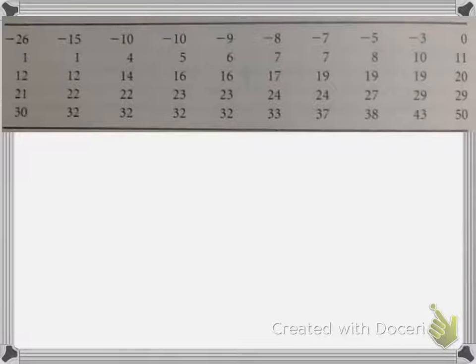Problem 4.38, stock returns. Here are the yearly returns on common stocks for the 50 years from 1950 to 1999, arranged from smallest to largest. The returns are rounded to the nearest whole percent. So the first part of the problem asks you to construct a histogram with the data provided.